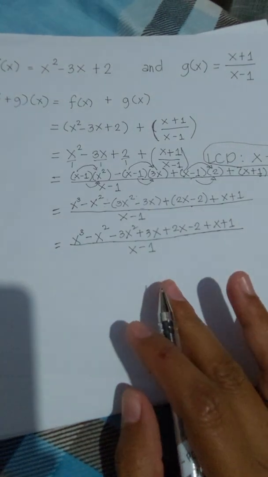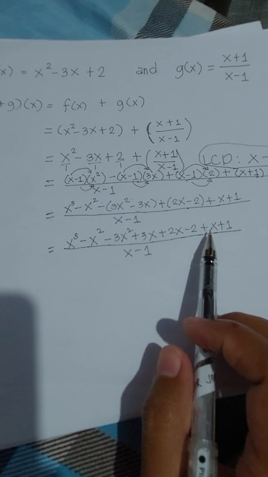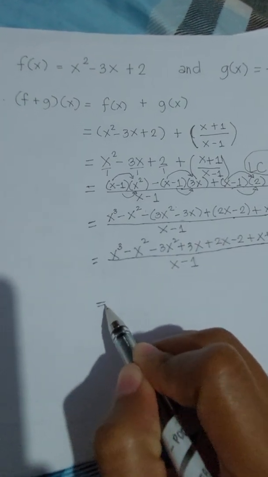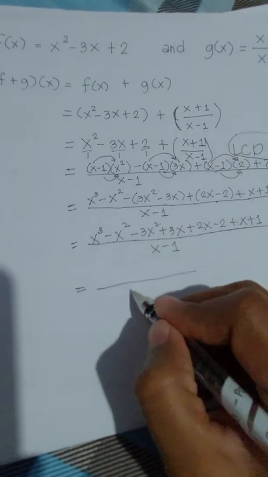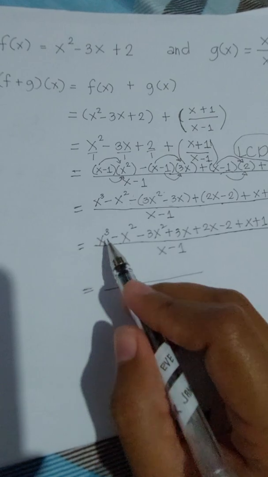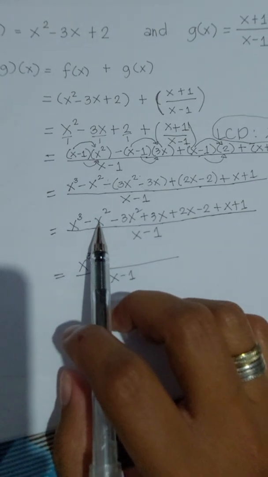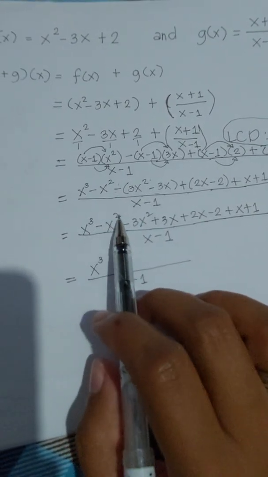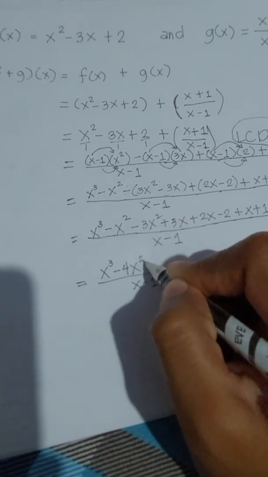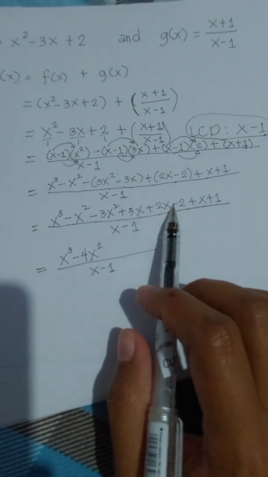Okay? Now, as you can see here, we no longer have parentheses. Therefore, we have to combine all the like terms. So, bring down the denominator x minus 1. Since no other term has a cube, bring down x cubed. Only two have a square, therefore negative x squared minus 3x squared gives you negative 4x squared. Then, let's check how many have x: x, x, x.